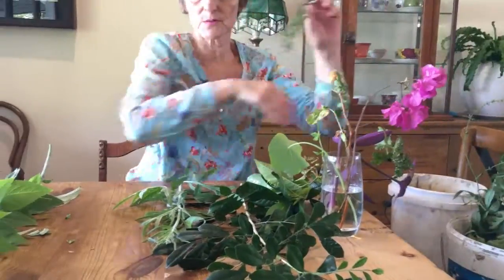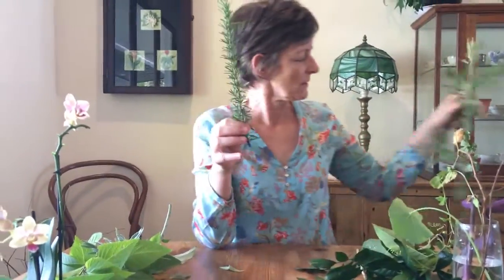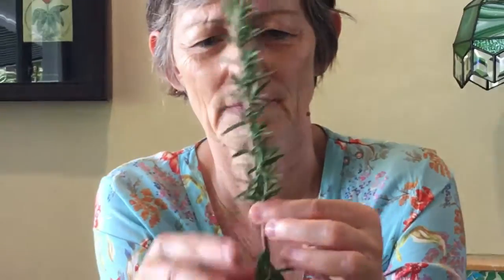Okay, so rosemary's even harder still because you have this mass of what looks like leaves all in the one spot. So I'm just going to take that bottom section off. Okay, don't worry, I've got plenty more.